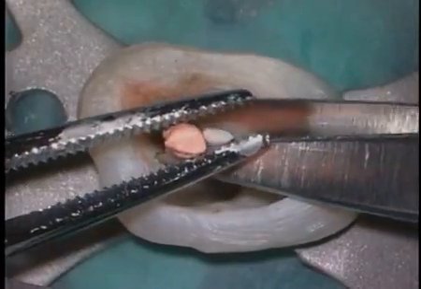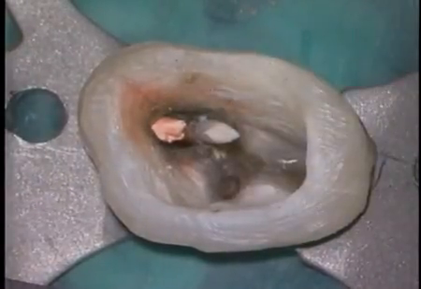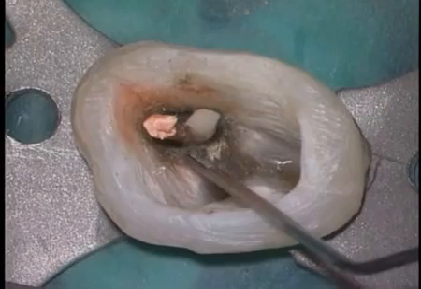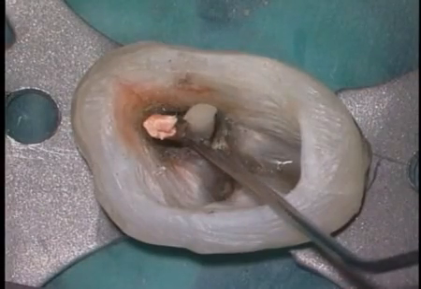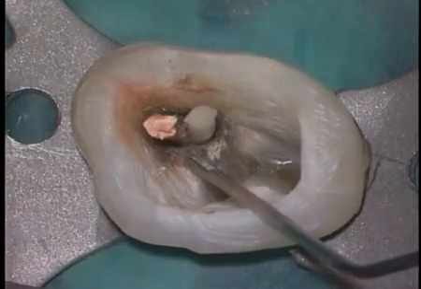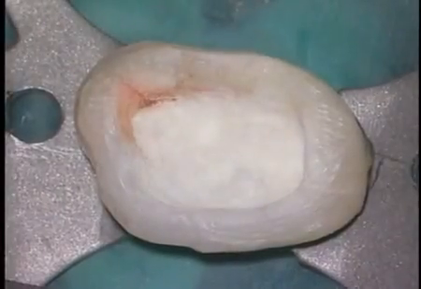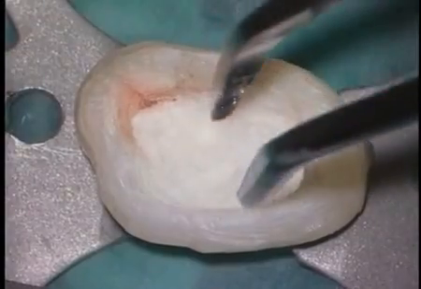We need to temporize the case, so we trim off the paper point and we can run water down the paper point again so that the MTA has water to drive the reaction to a brick hard set. The radiograph shows the master cone in place and an excellent repair on the lateral aspect of the root in the curvature. Anytime after 4 to 6 hours, the patient can be rescheduled.